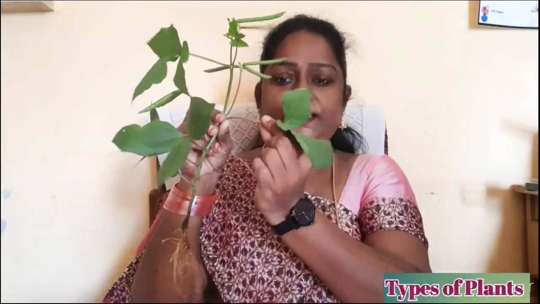See, this part of the plant is called stem. These are roots. And these are called branches. Can you see this? These are called branches. And these are called leaves. These green parts are called leaves.